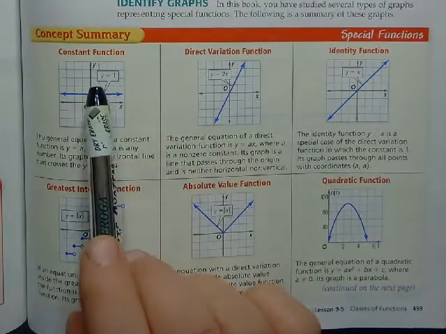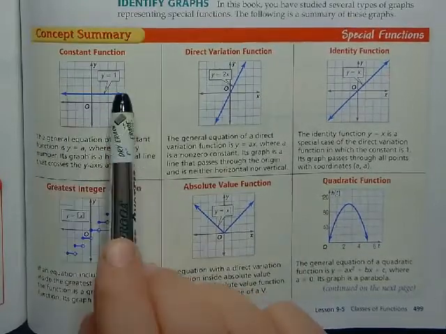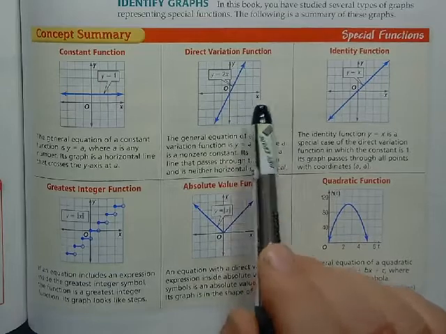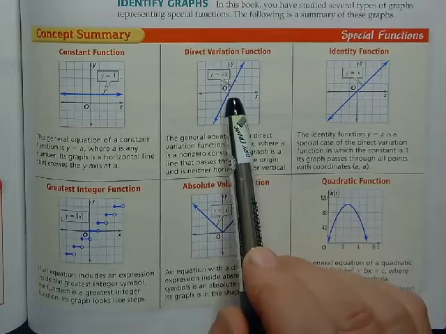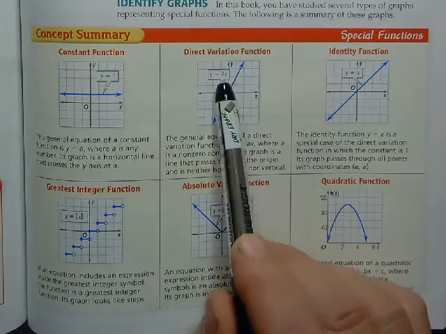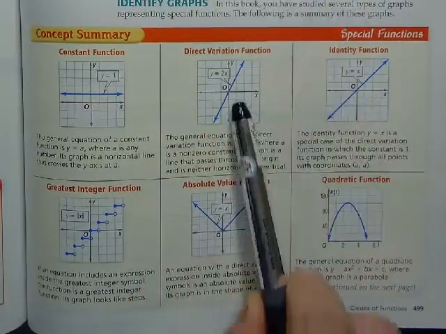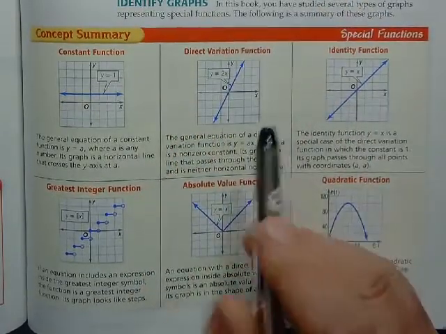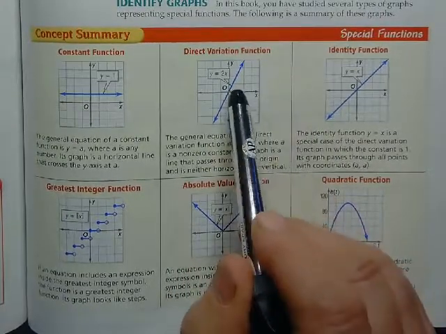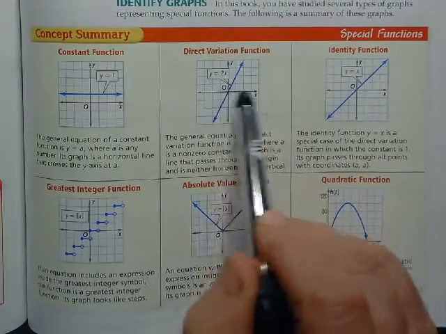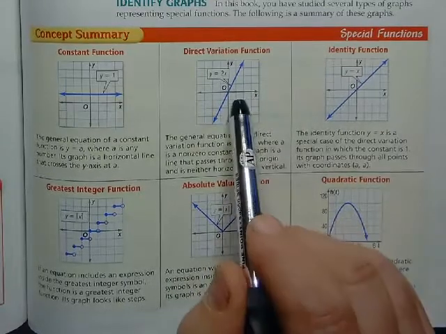A constant function is y equals a number. That's because the y stays the same always, okay? A direct variation is the same as a linear equation that has its origin at 0. See, it's starting at 0 here. So it's been transformed by multiplying by 2, making it a little steeper, but it hasn't been shifted up or down. A direct variation and a linear equation are pretty much the same thing, but linear equations can also be shifted up or down or left or right or something like that. But in general, a direct variation is a linear equation.